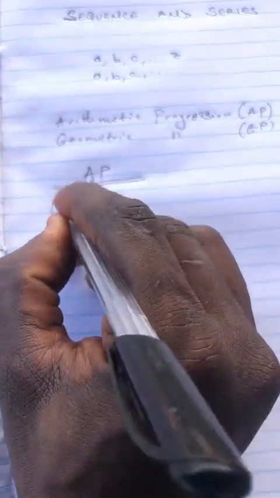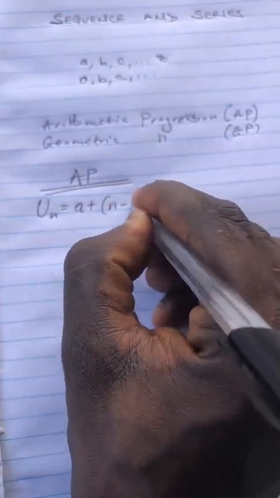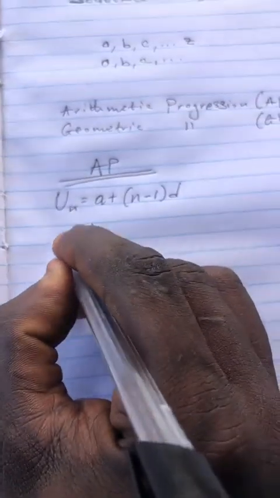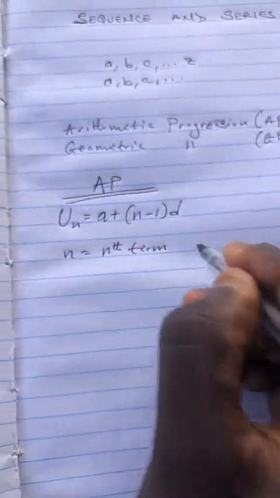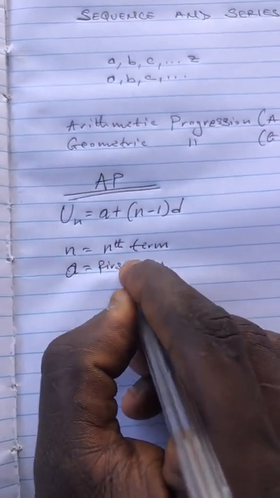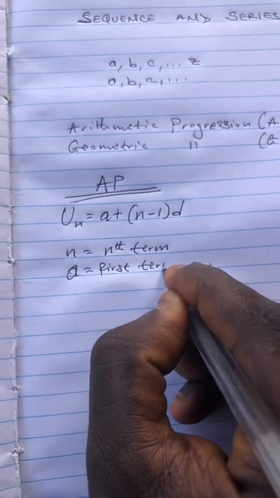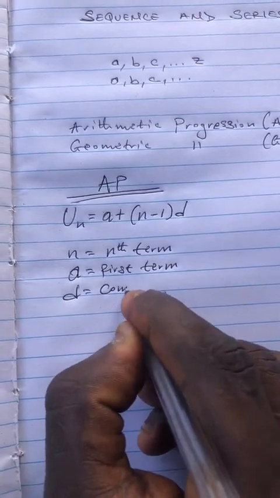AP has a general formula, which is Un equals a plus (n minus 1) d, in which n is the nth term, a is the first term, and d is the common difference.